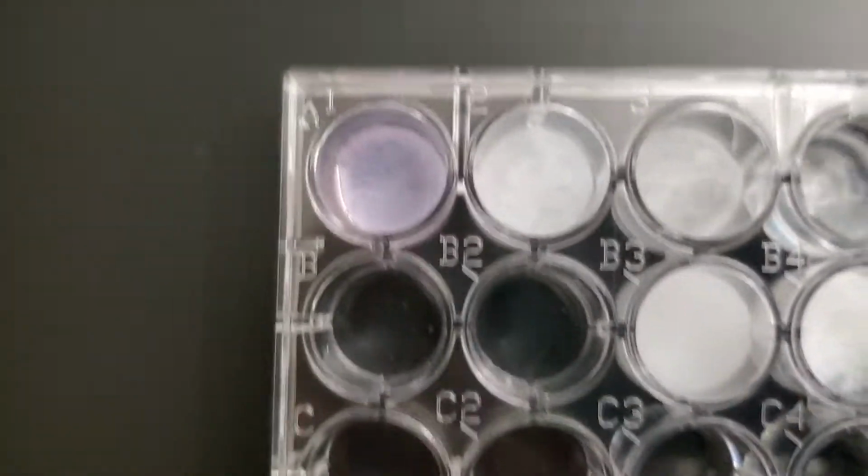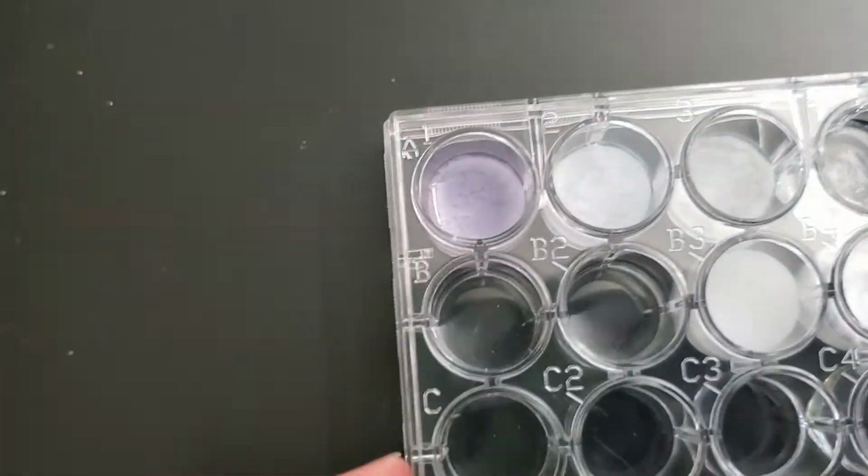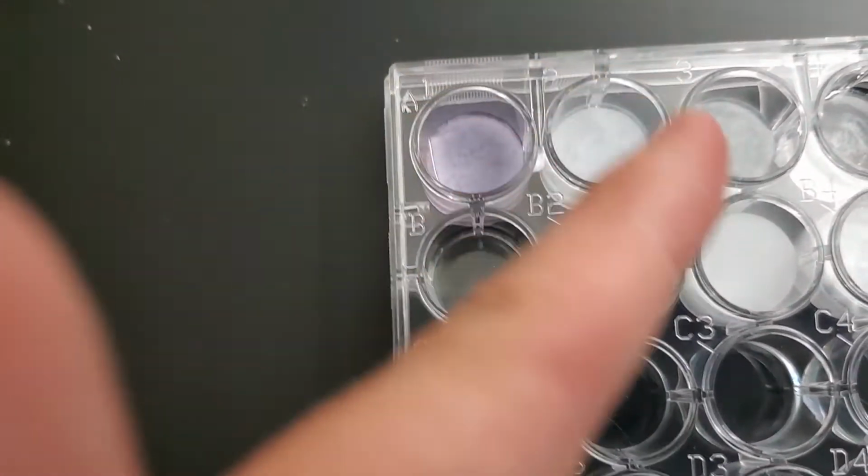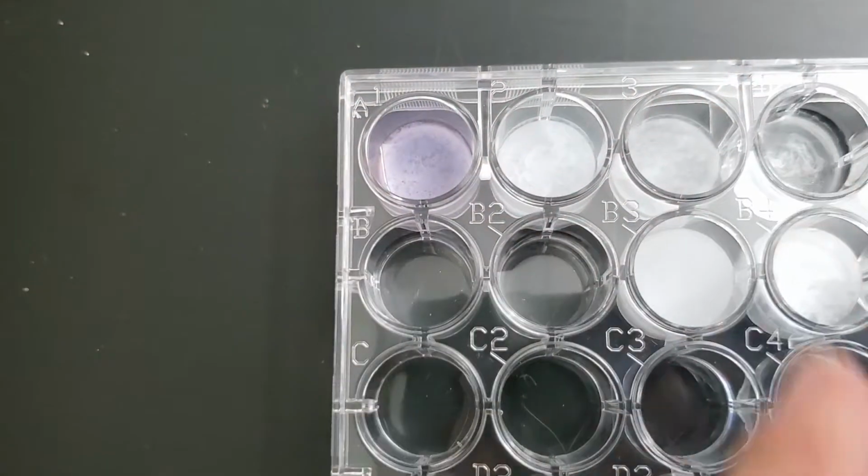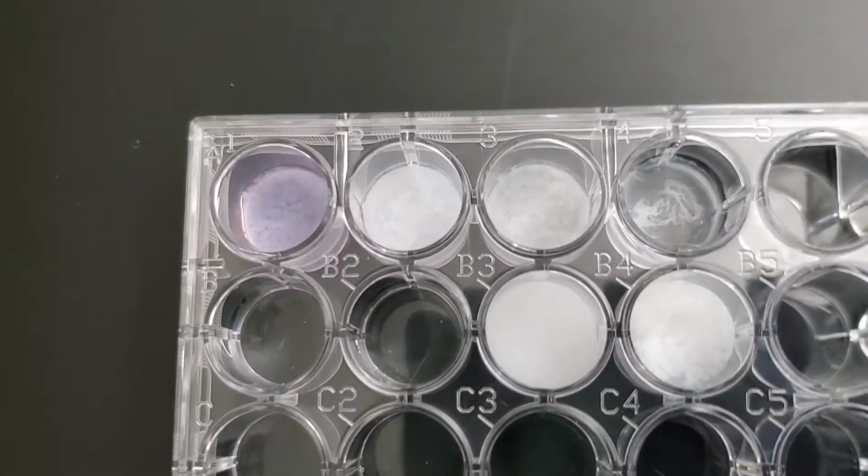And just remember which ones were added. So added to the one row was magnesium chloride, the second row was calcium chloride, the third row is strontium chloride, and the fourth row is the barium chloride.